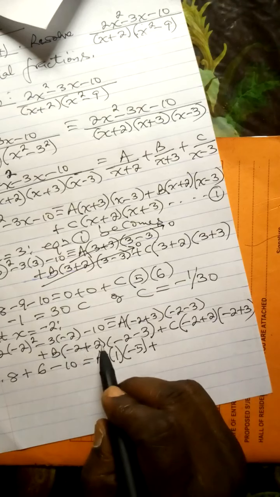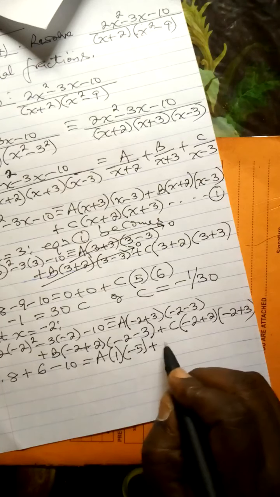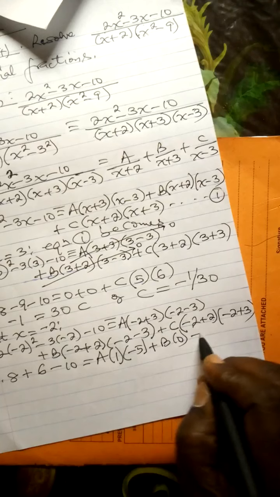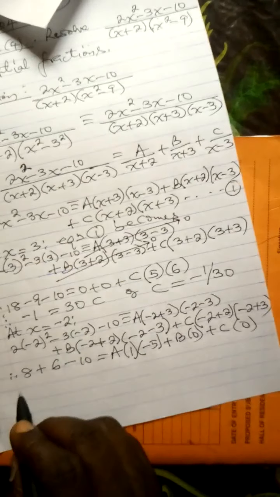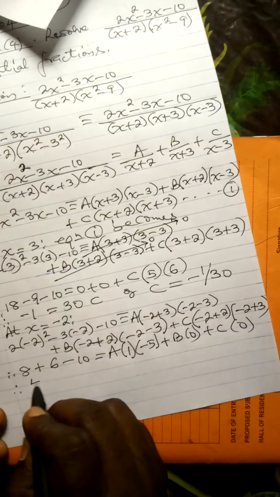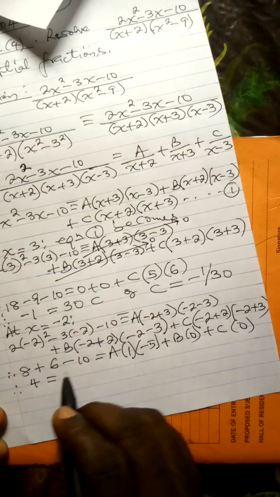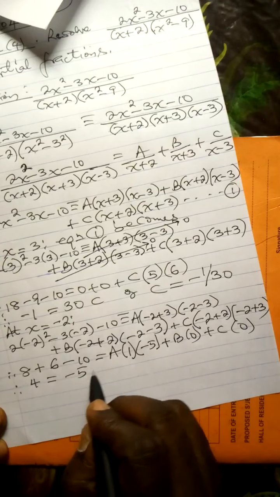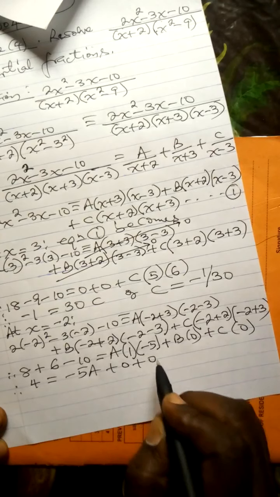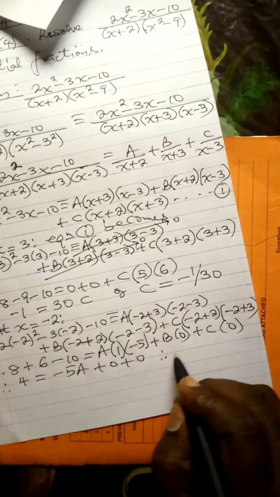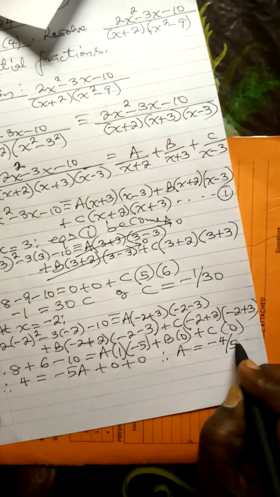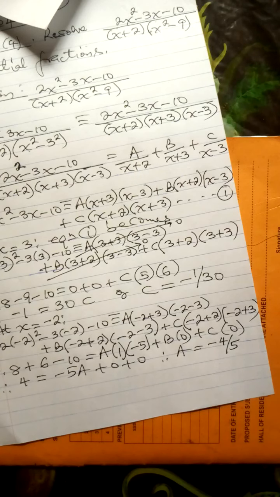Plus, minus 2 plus 2 is 0, so everything will be 0 plus B into 0. Minus 2 plus 2 here is also 0, so everything here will also be 0. Therefore, this is 8 plus 6, that is 14. 14 minus 10, that is 4, is equal to minus 5A plus 0 plus 0. Therefore, A equals minus 4 over 5. The value of A is known.